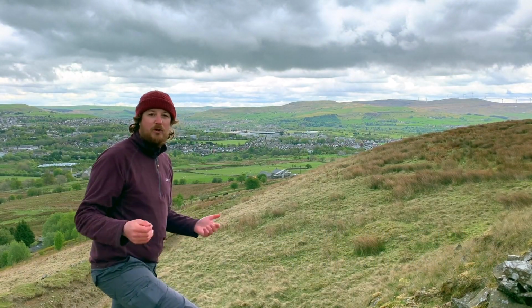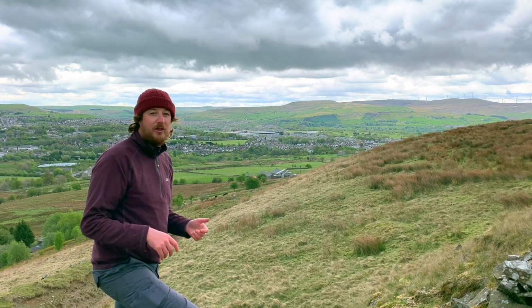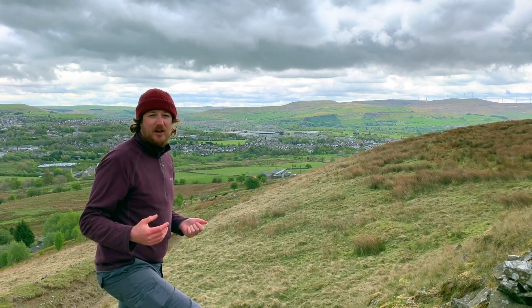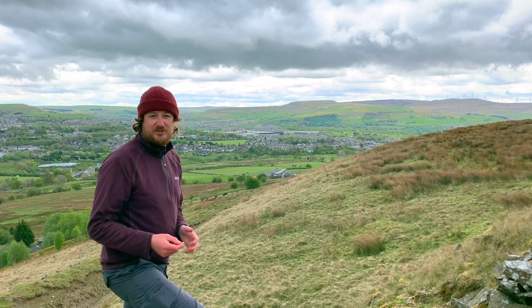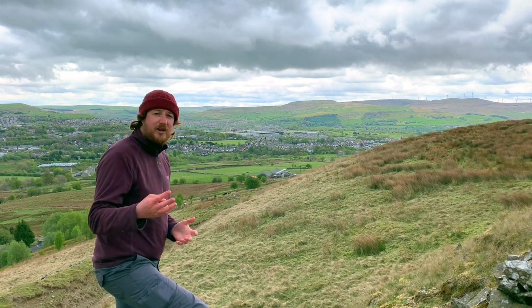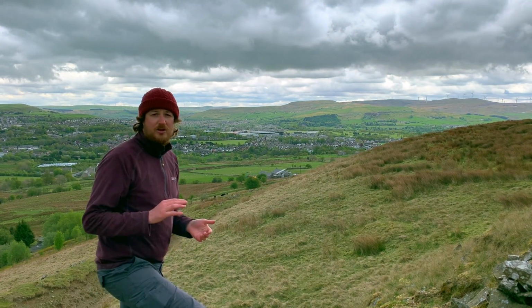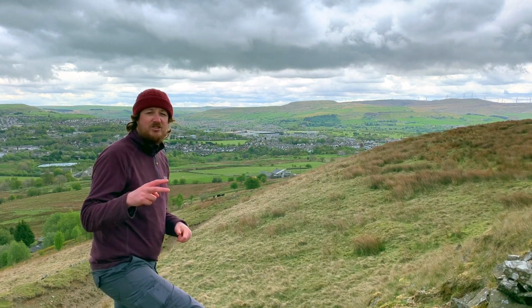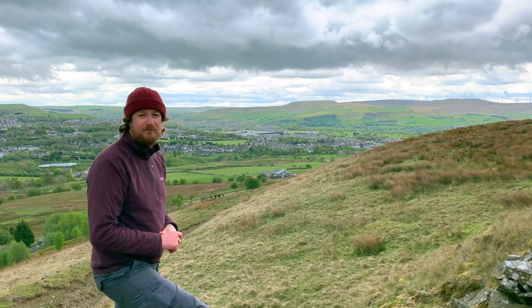Hello and welcome to episode 4 on Geography of the Rossendale Valley. In this episode we're going to look at ecosystems. There are 3 main ecosystems that we have in the Rossendale Valley. We can see 2 of them clearly from this location.